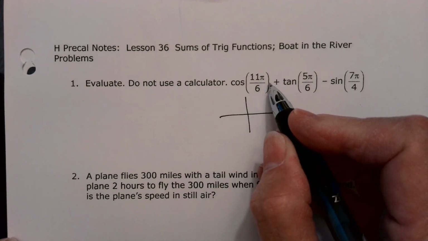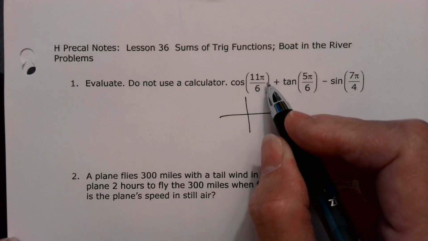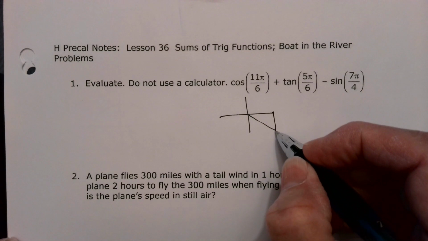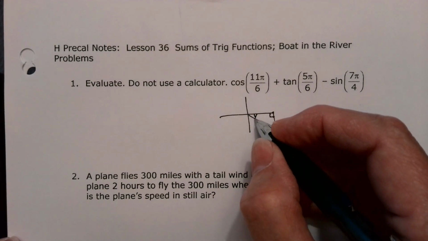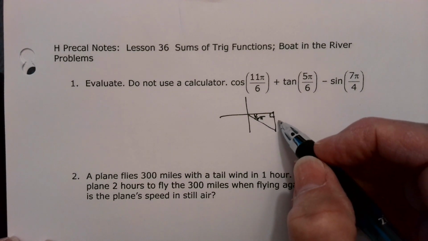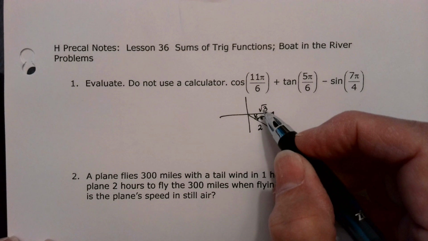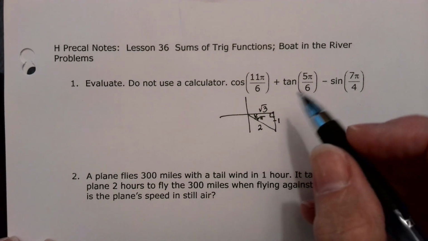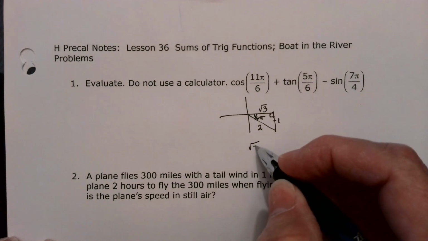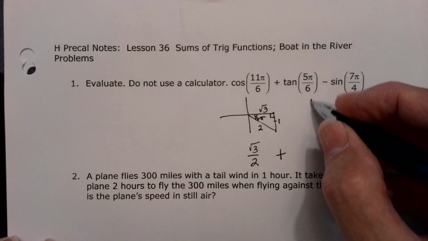11/6 pi, you know that that's 1/6 pi short of 12/6. So it's 1/6 less than 2 pi. So it's going to be over here, and this is 1/6 pi. And 1/6 pi is 30 degrees, so across from that is 1. This is square root of 3. This is 2. This is positive, and this is negative. So the cosine of this is going to be the square root of 3 over 2. Okay, and that's going to be plus for that right there.